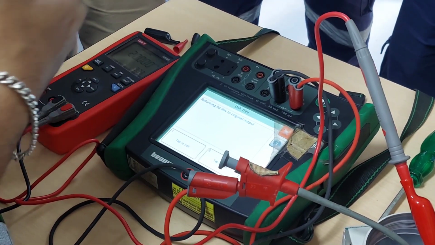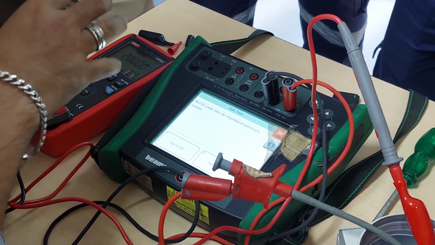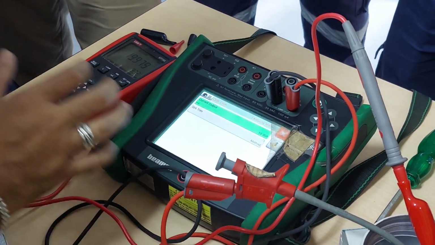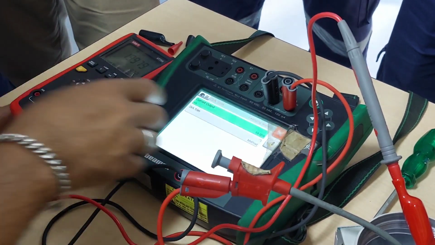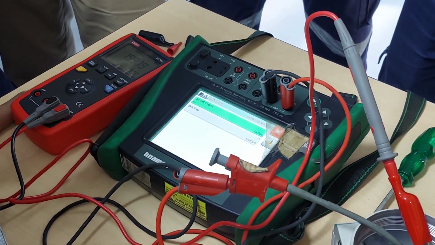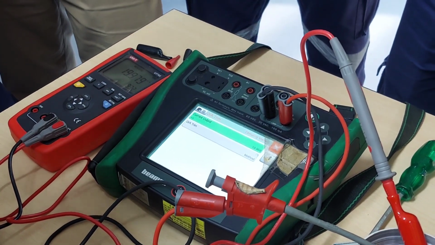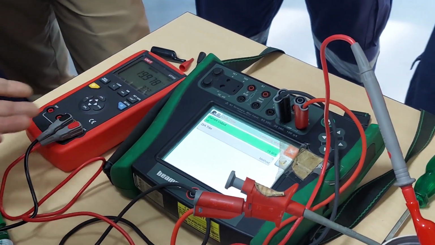Actually, I almost did not do anything because it's already almost equal. What I'm trying to find out is the analog output. I cannot see it. Sorry, it's still executing. So that's how you do DA trimming.